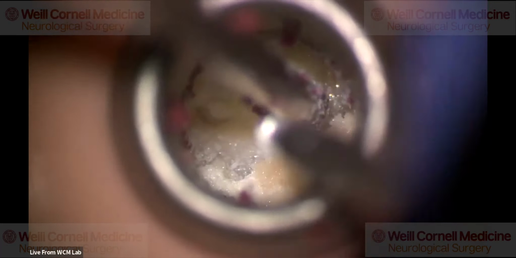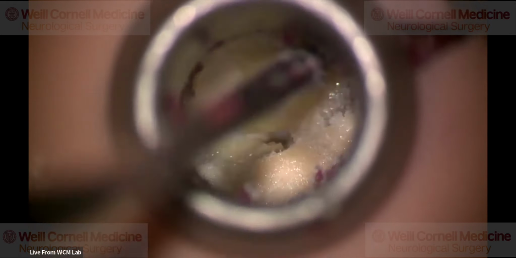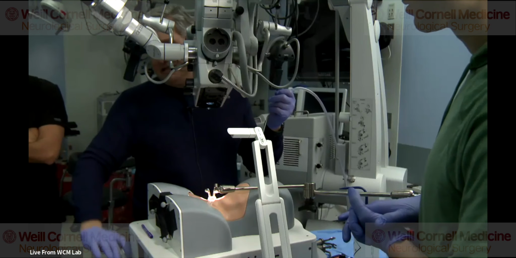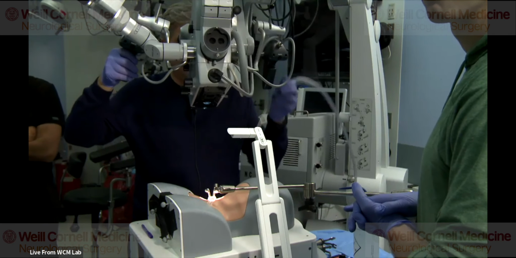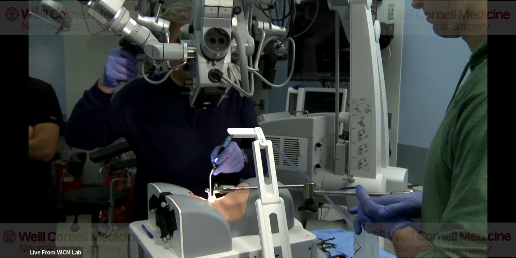The suction is protection, because you saw before that the scatter actually caught a little bit of the dura there. Fortunately, I didn't get a leak, but that's certainly a risk. It would be very rare to get a leak here, but it is possible.